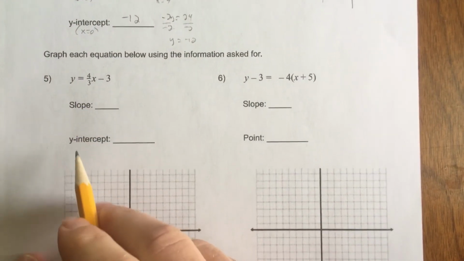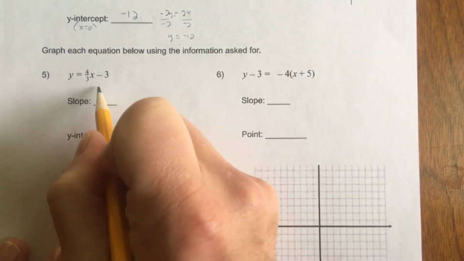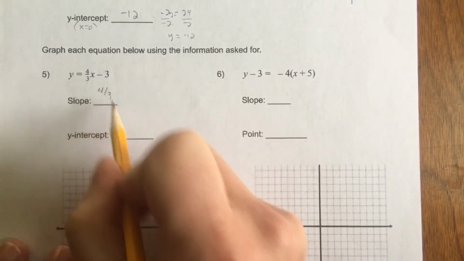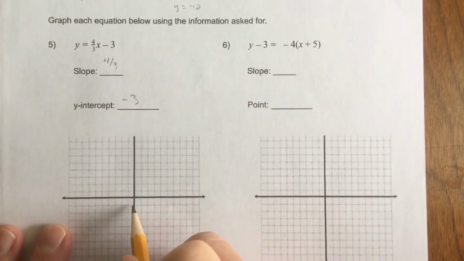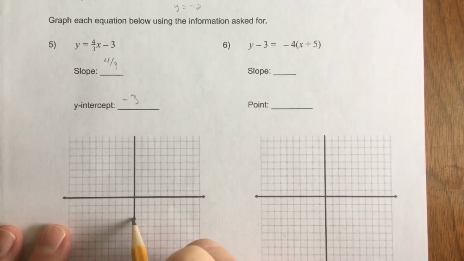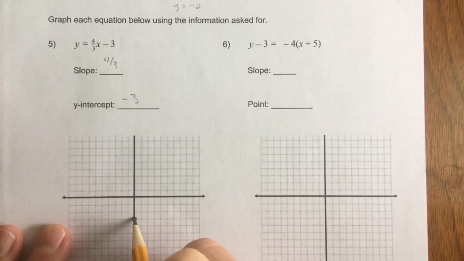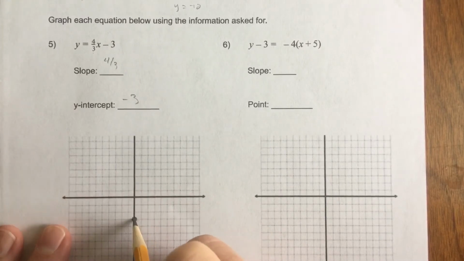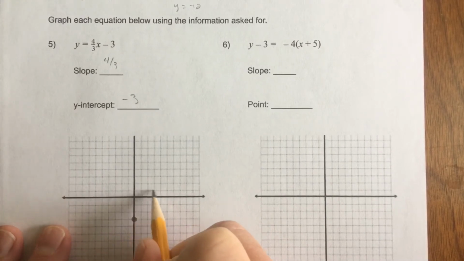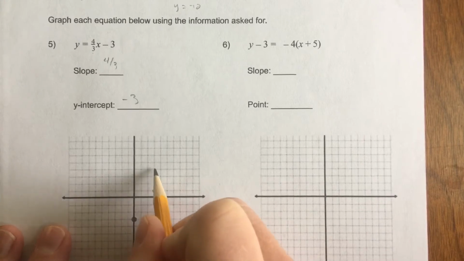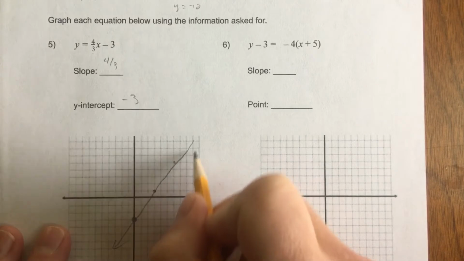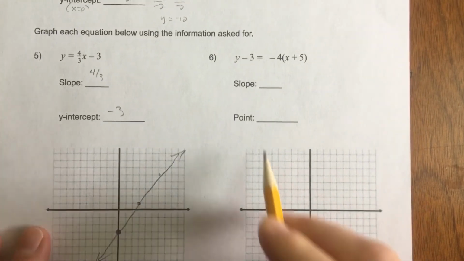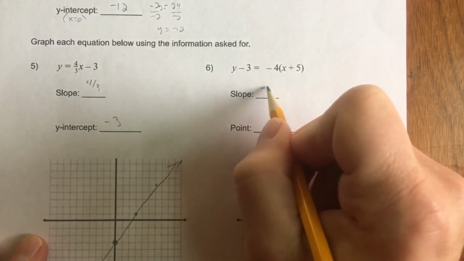For number 5, our slope here again is what's in front of the x. The y-intercept's the other number. So we're going to start at the y-intercept. We're going to go down 1, 2, negative 3, make a dot. And then from this dot, we do a slope of 4/3. So from this dot, we go up 4 and over 3. Run a line through there. And that's our line.